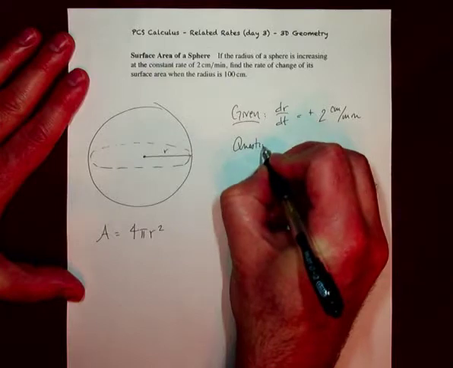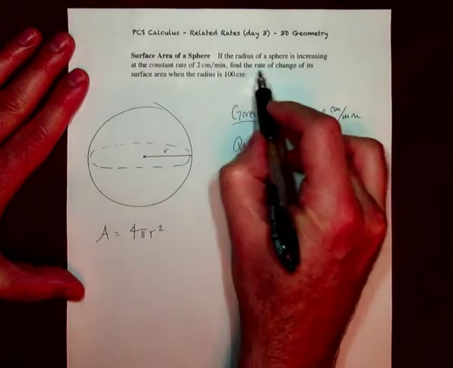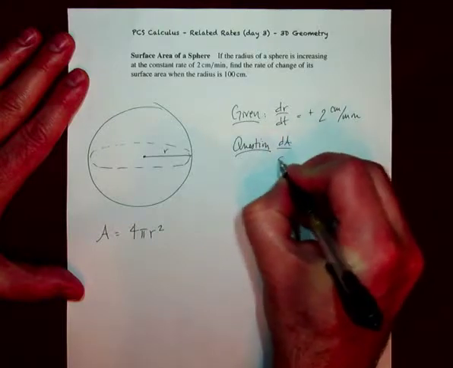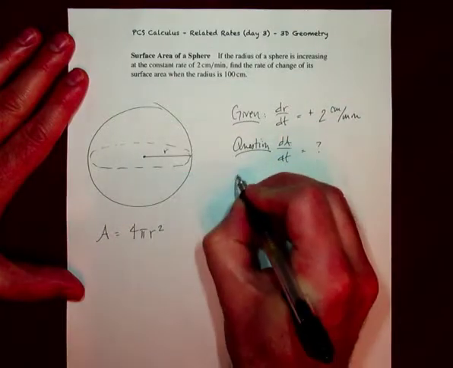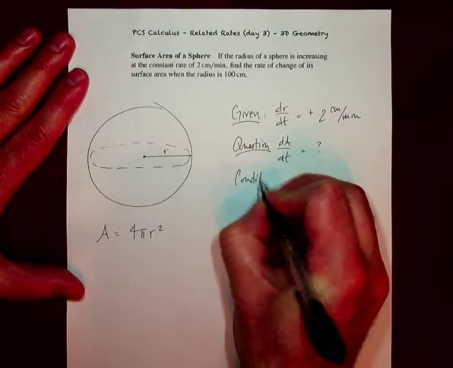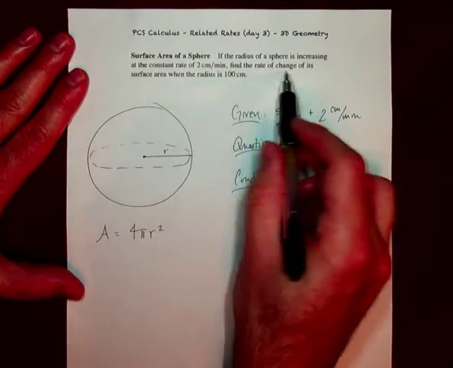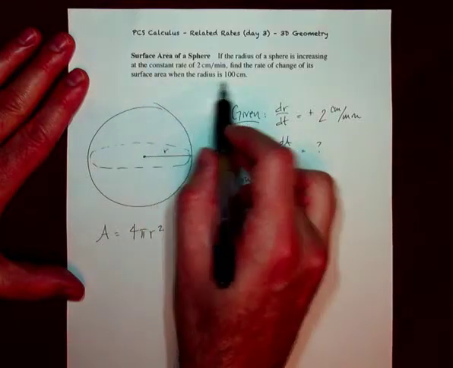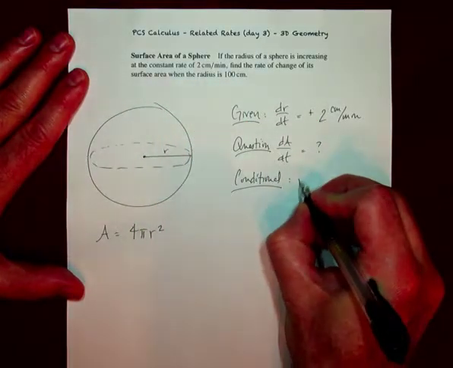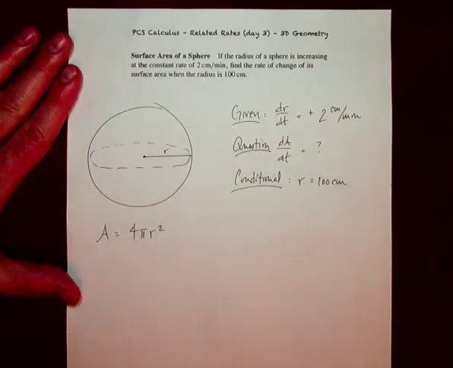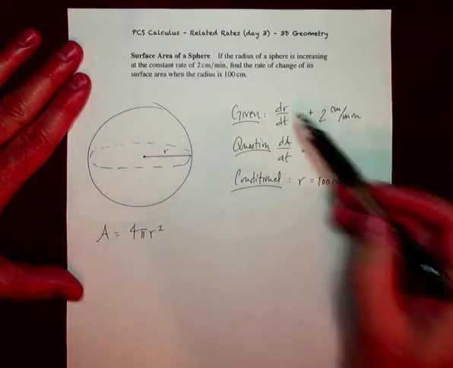So our question: find the rate of change of its surface area. So I'm looking for dA/dt. And the conditional information is, find the rate of change of its surface area when the radius is 100 centimeters. So when the radius is 100 centimeters. Alrighty. We have dr/dt, we have r.